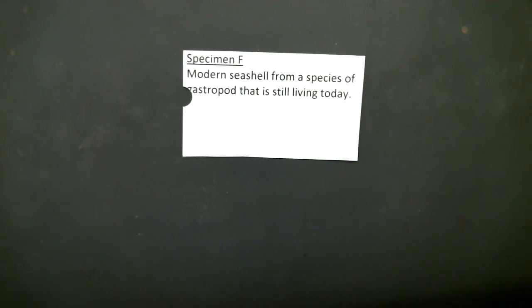Is this a fossil? If it is a fossil, is it a trace fossil? And if it is not a fossil, you are classifying it as a non-fossil. And non-fossils can also be pseudofossils, something that looks like a fossil but is not a fossil.